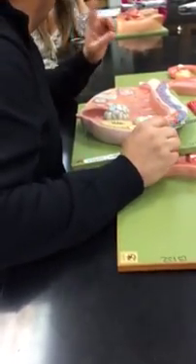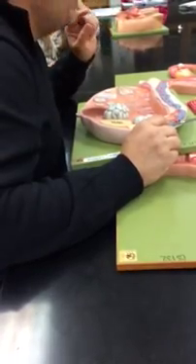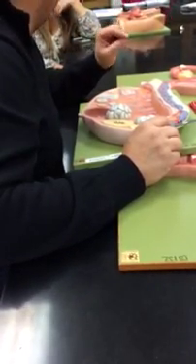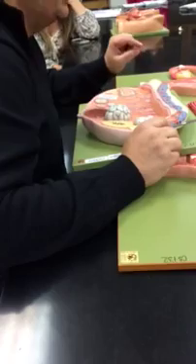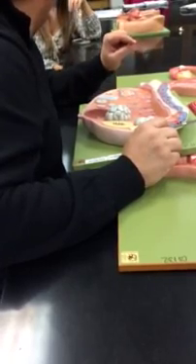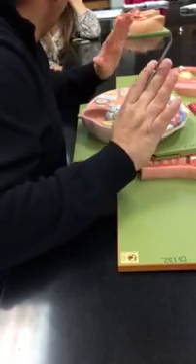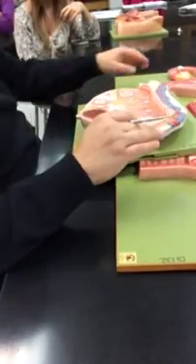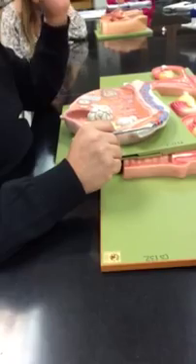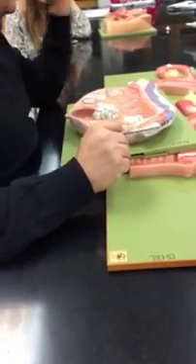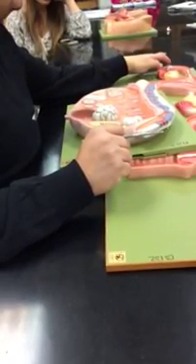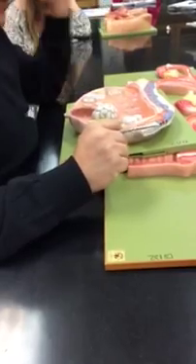If a sperm penetrates the secondary oocyte, it can finish its meiosis. If it is not penetrated by a sperm, it never finishes. It goes out without finishing meiosis. So to complete meiosis 2, you have to have penetration by a sperm.